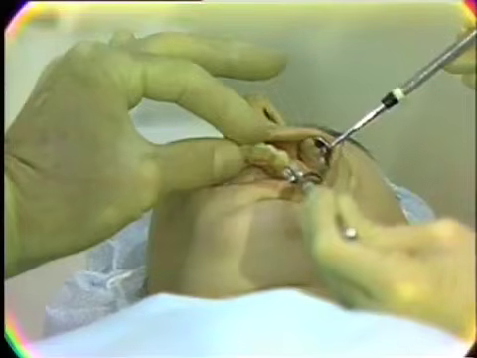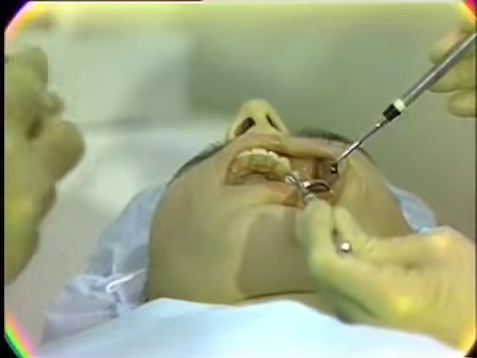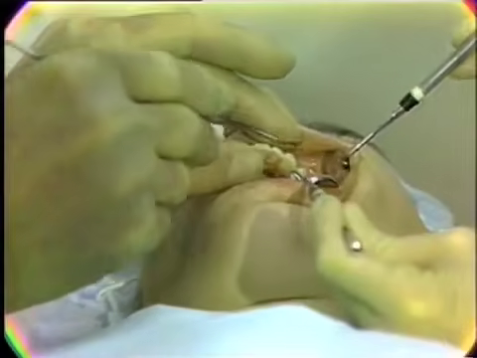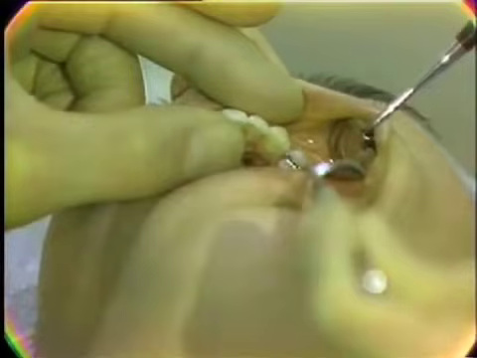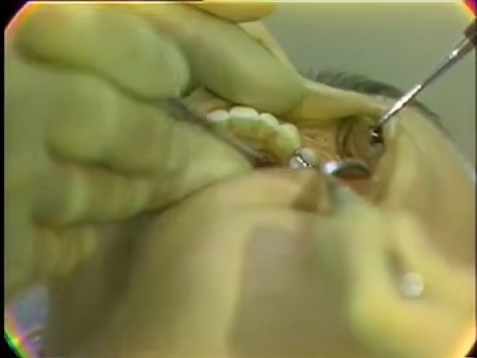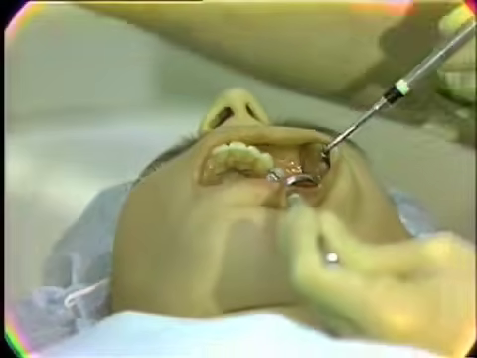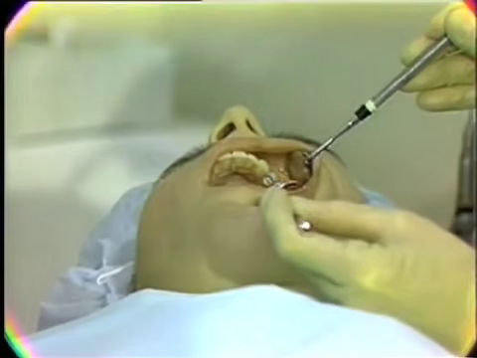In the approach to this region, we could apply instruments in the same manner that we did in the mandibular arch. This is a curette applied to the buccal and to the palatal gingival margins. We could apply all of the other instruments in the same manner we demonstrated in the mandibular arch.